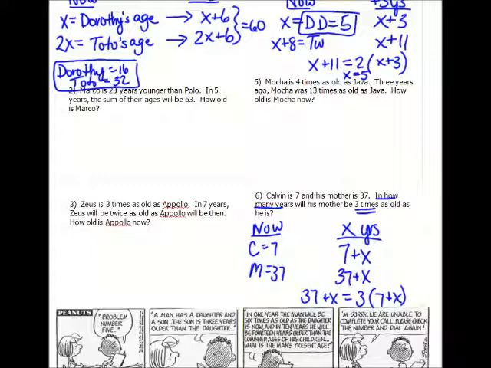All right, so in number 2, you should get Polo is 38, and Marco is 15. In number 5, they're asking for Mocha. Mocha's 16. All right. And Apollo and Zeus, they want to know about Apollo. Apollo is 7. Okay, 7 years old.